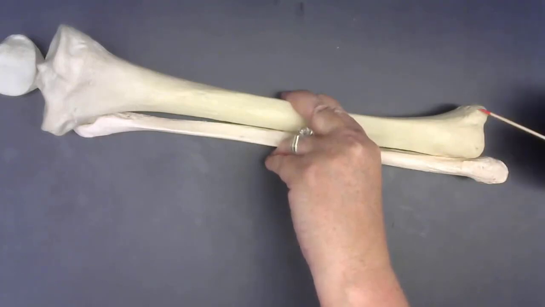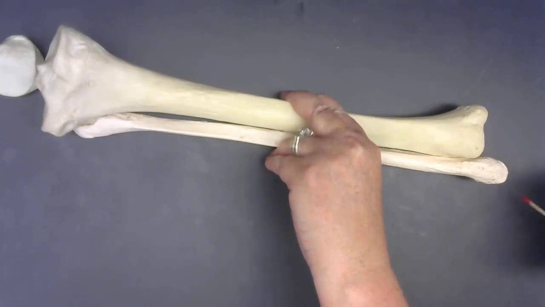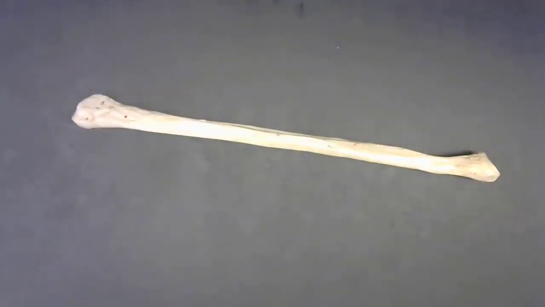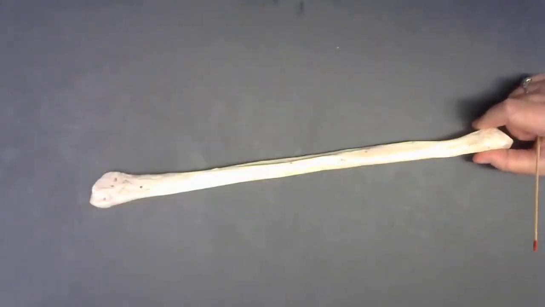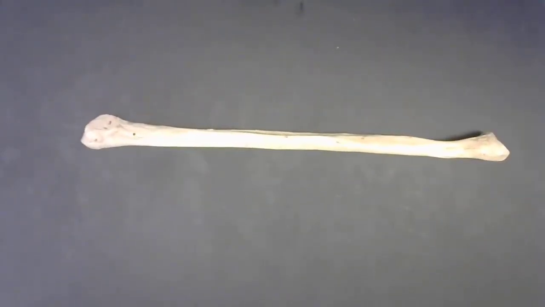And when you're feeling the bump on the inside of your ankle, you're feeling the medial malleolus of the tibia. So the fibula doesn't have any structures that you need to know. You need to be able to recognize it. If it comes up, it'll just look something like this, and it'll just say, what is the bone? And that's the fibula. So remember, tibia, fibula, tibia, fibula.